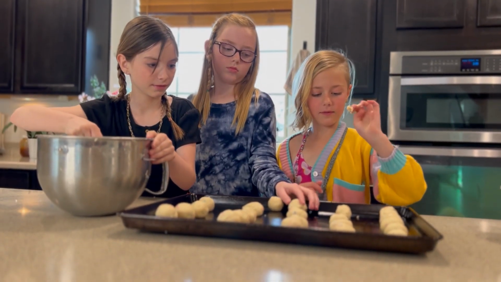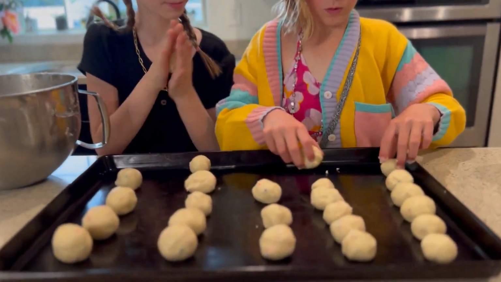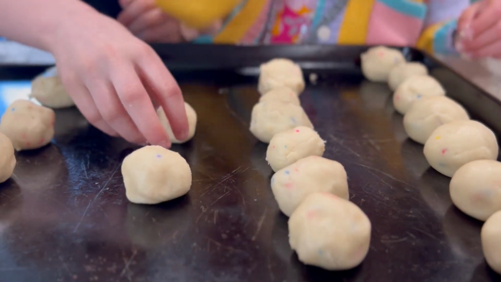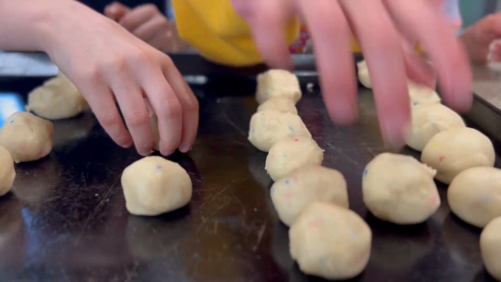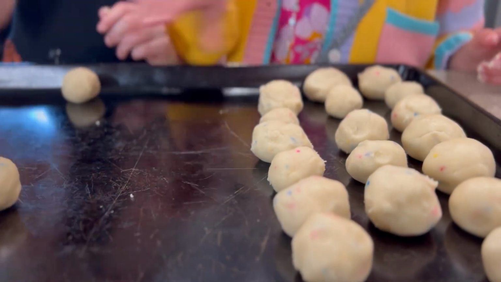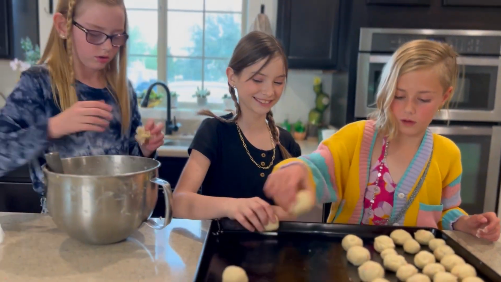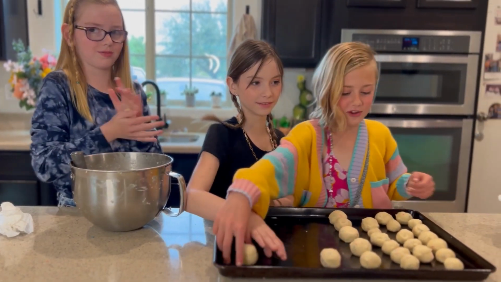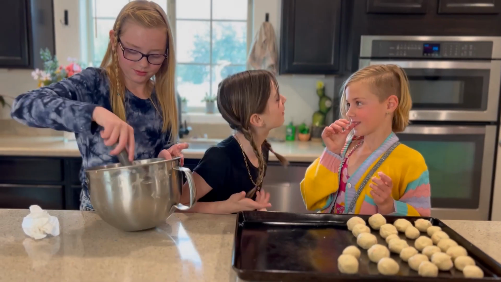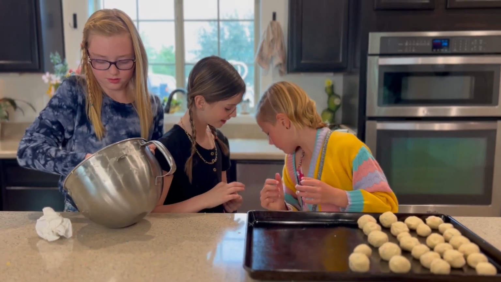1, 2, 3, 4, 5. 1, 2, 3, 4. And like these two, put those over here, closer together. Yeah, like right down that way. And here, try right here. A few more. Oh wow, that gave us a lot of space. See, I told you to put it together. Then you have so much more room, so we don't have to waste any dough.